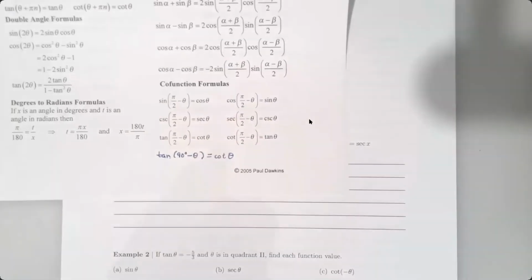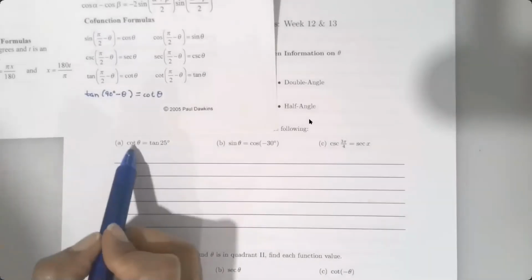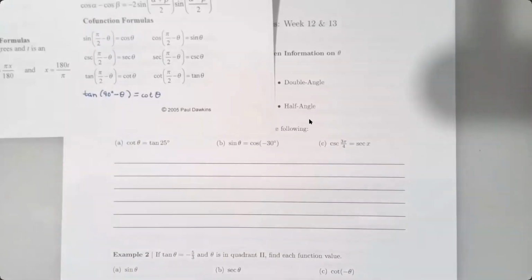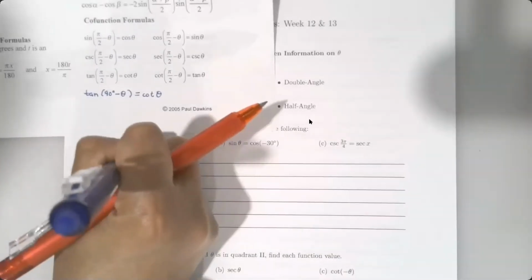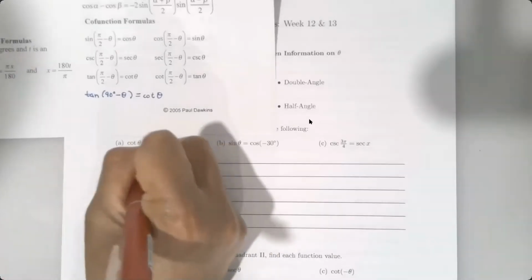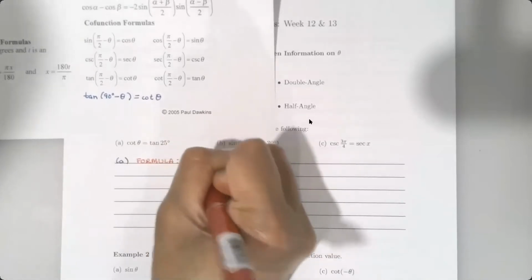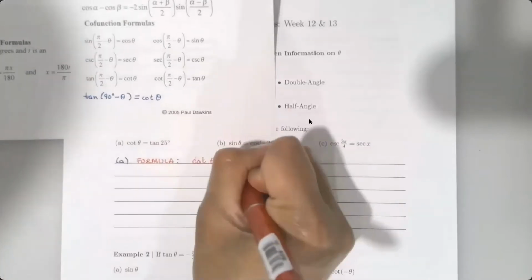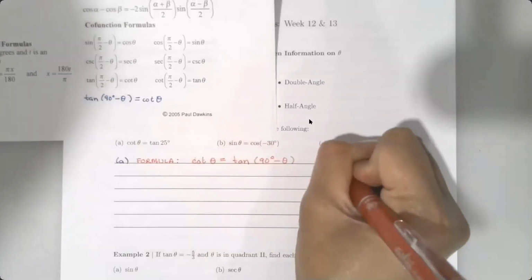of theta. Because in the problem we're trying to work with, we have cotangent of theta, the same as that formula, and then tangent of some angle, we're going to be using the formula to help us with part A. So let me just write that down. For part A, the formula that we're using is, we'll start with cotangent. Cotangent of theta equals tangent of 90 degrees minus theta. And it's a cofunction formula.